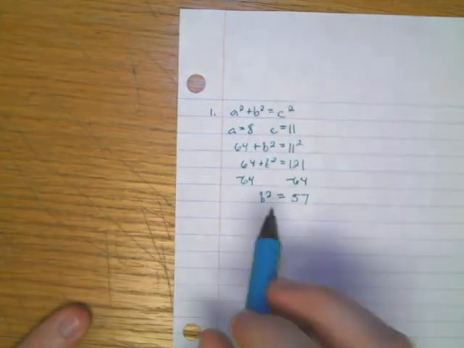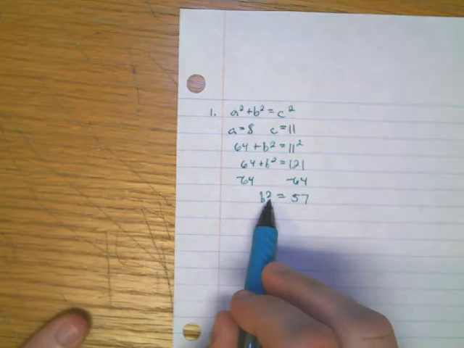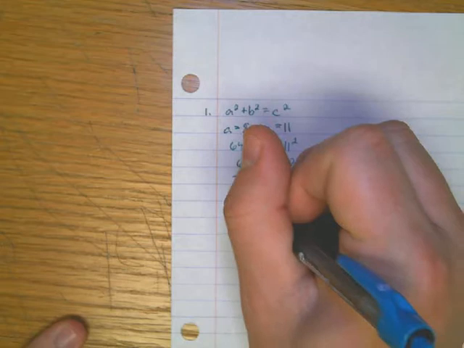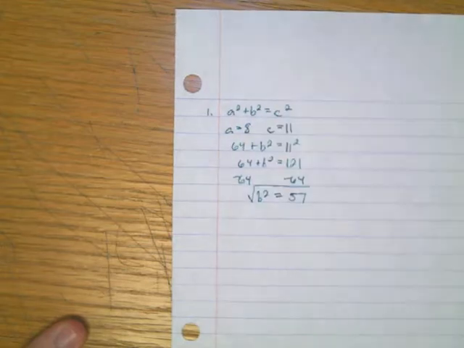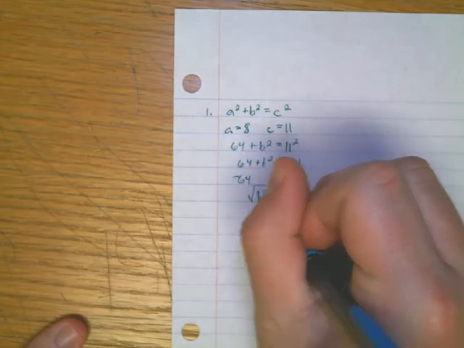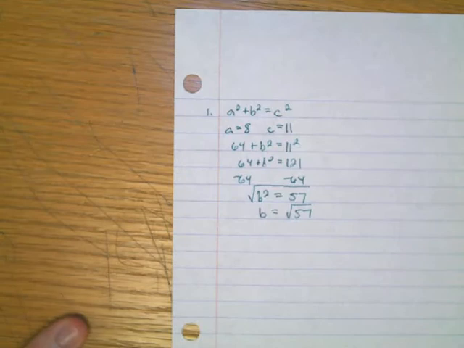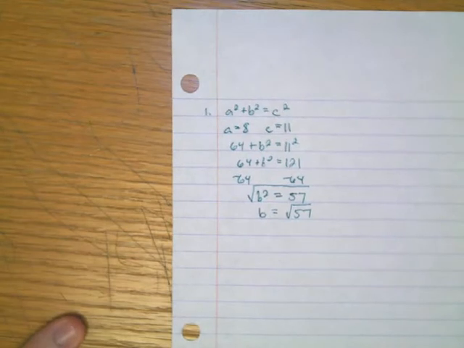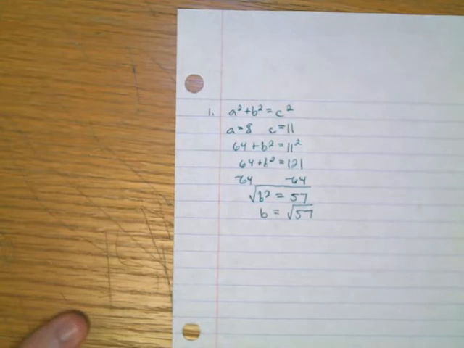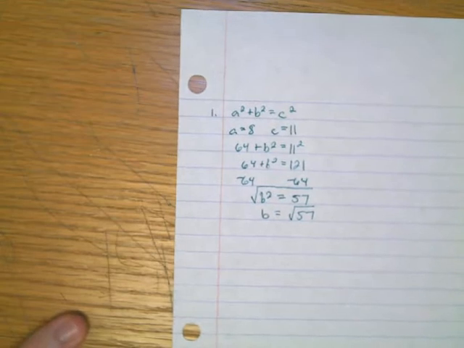We all know that we need to get rid of the square sign. So we all know how to get rid of that by using the square root. So we end up with b equals square root of 57. Nope, we're going to keep it as a radical. The question was, do we turn it into a decimal? No. All your multiple choice options will be in radical form on your final.